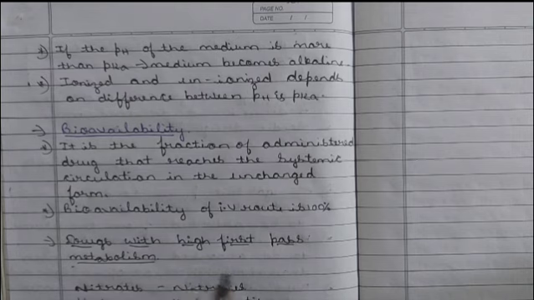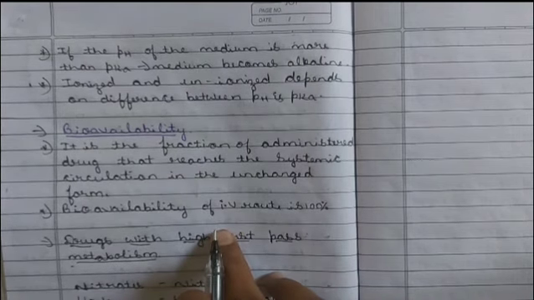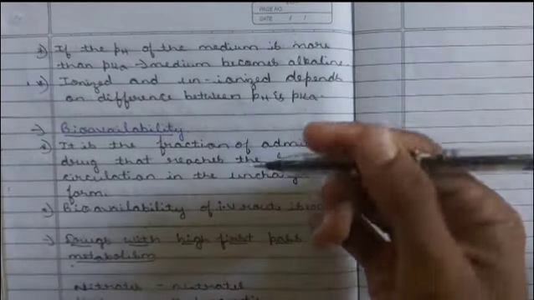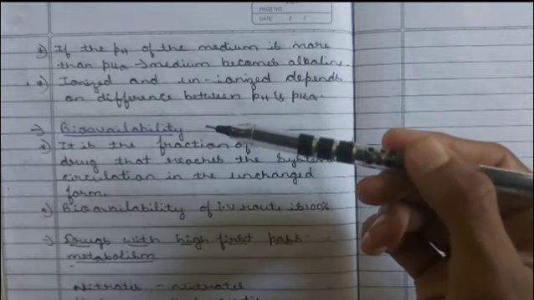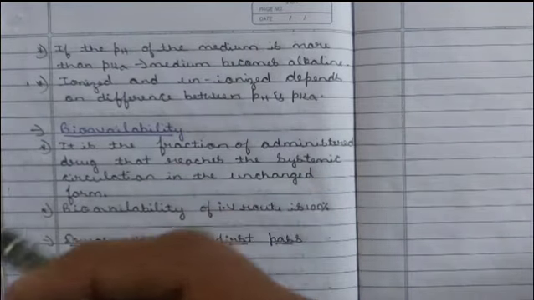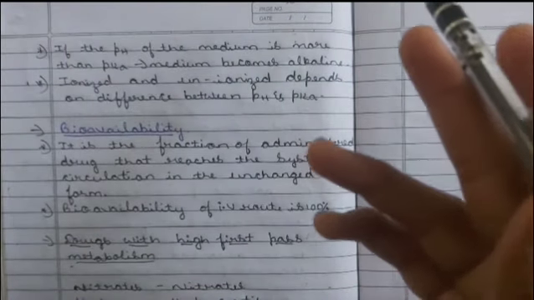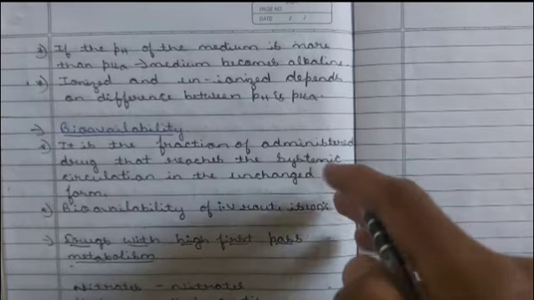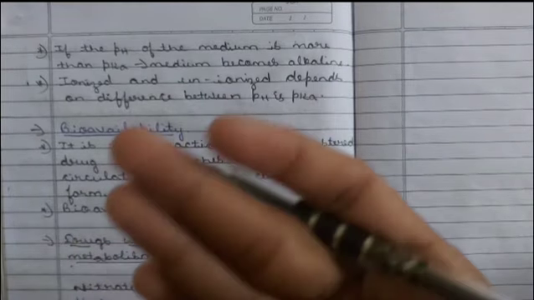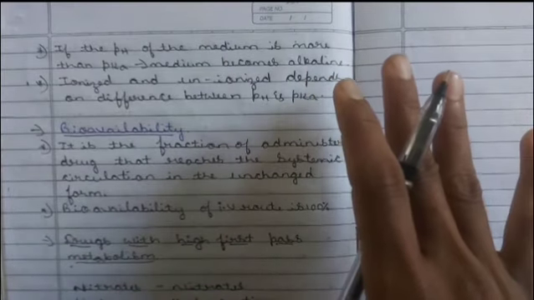See, why is bioavailability of the IV route 100%? The IV route, that is the intravenous route, we are giving directly into the veins. From the veins, the drug is directly circulated in your blood channels or in the circulatory system. So the bioavailability of the IV route is 100%. If bioavailability is more, the action of the drug towards the particular effect is more.